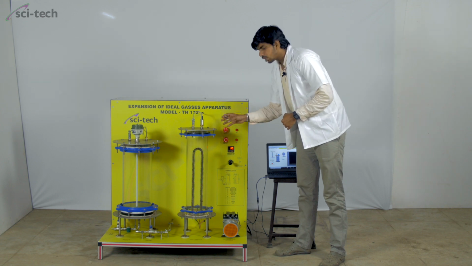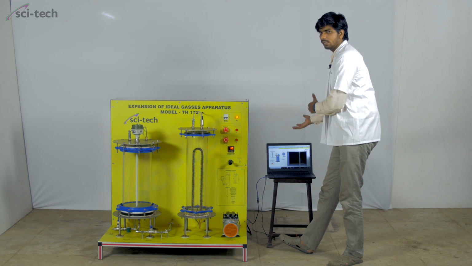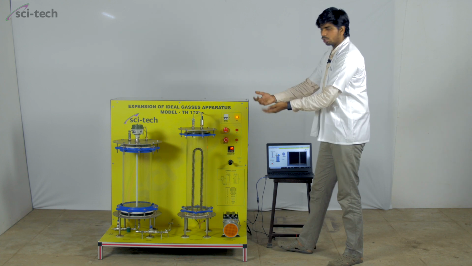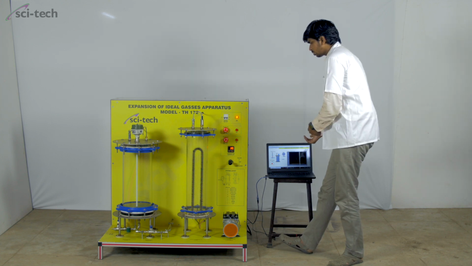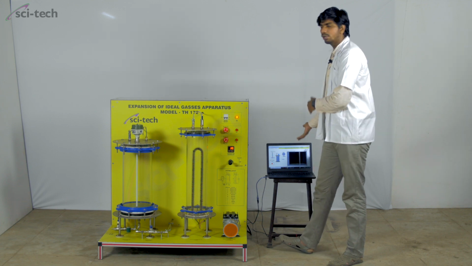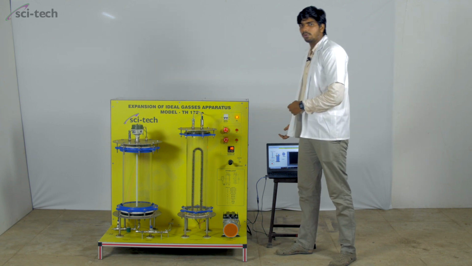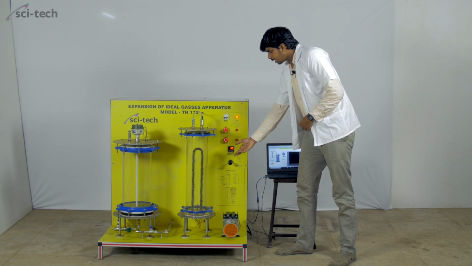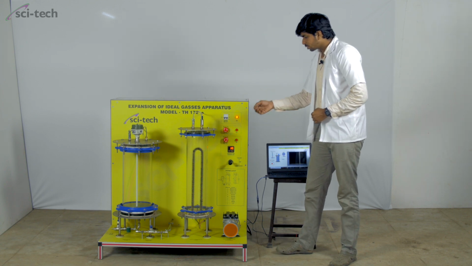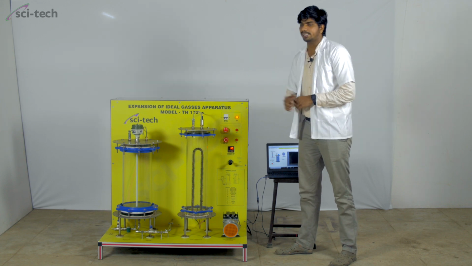Now we can turn on the heater with the help of the manual button or with the help of the application also. As we turned on the compressor and vacuum pump in the Boyle's law experiment, in the same way in the Gay-Lussac experiment we can turn the heater on and off directly from the software. When you turn on the heater, it is of around 1000 watt capacity, so the rate is around 2 to 3 degrees Celsius every 30 seconds.